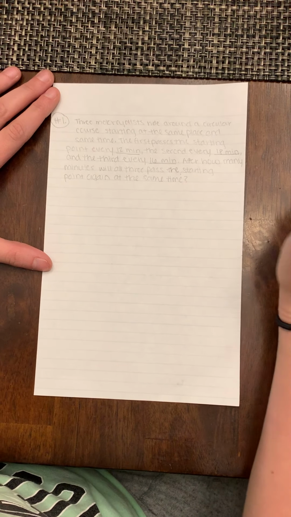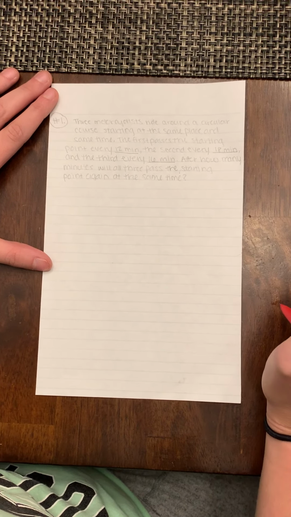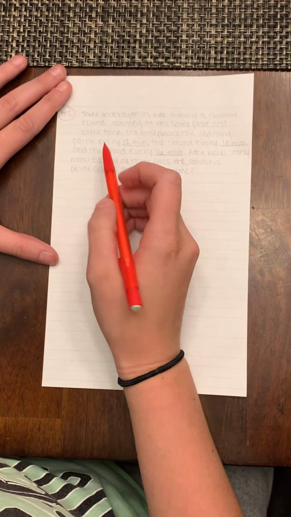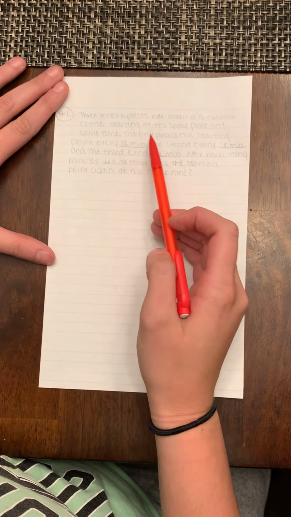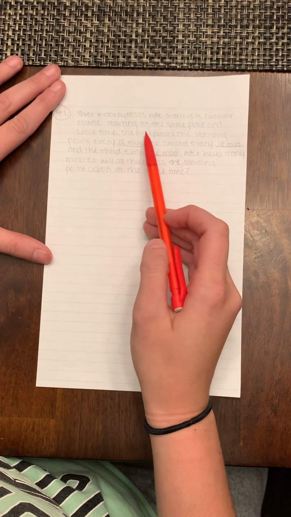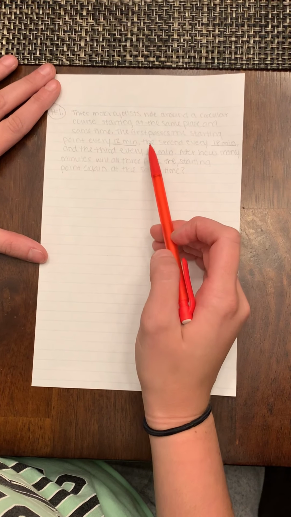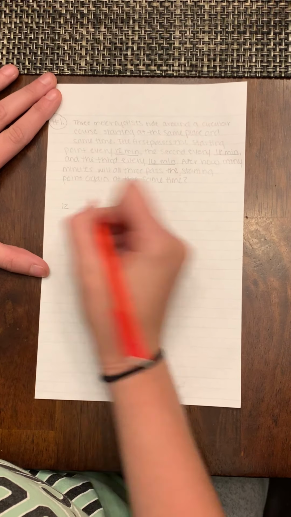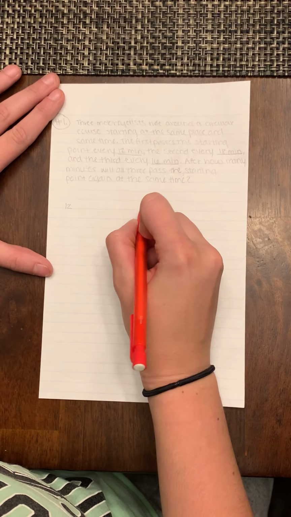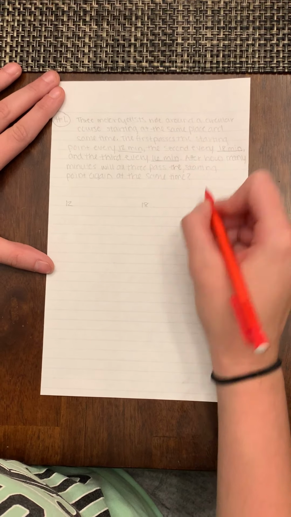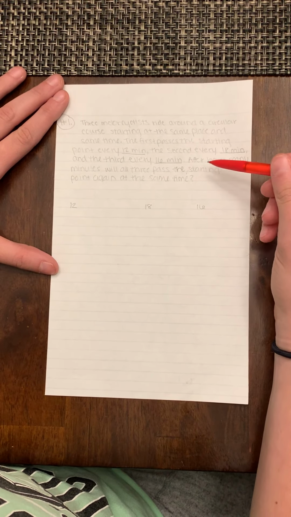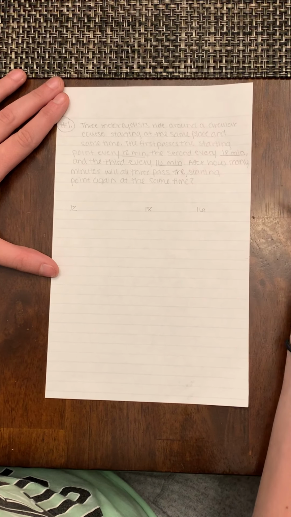Hi guys, today we're going to be talking about prime numbers and using the prime factorization method in some word problems. So this word problem says, 3 motorcyclists ride around a circular course starting at the same place and same time. The first passes the starting point every 12 minutes, the second every 18 minutes, and the third every 16 minutes. After how many minutes will all 3 pass the starting point again at the same time?